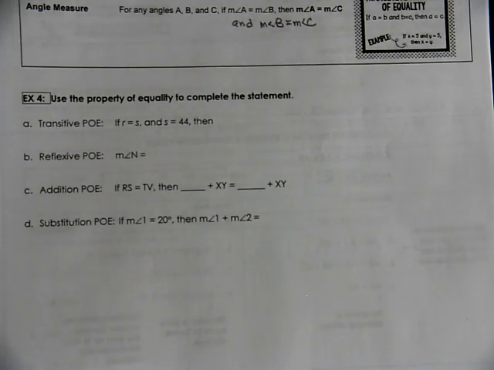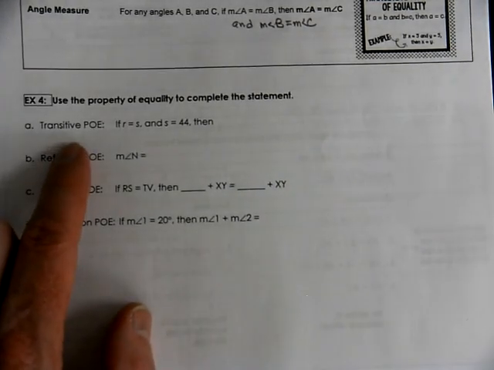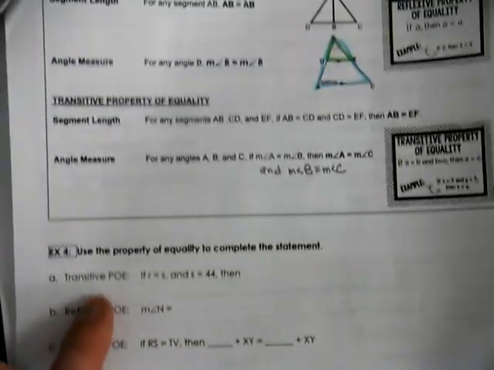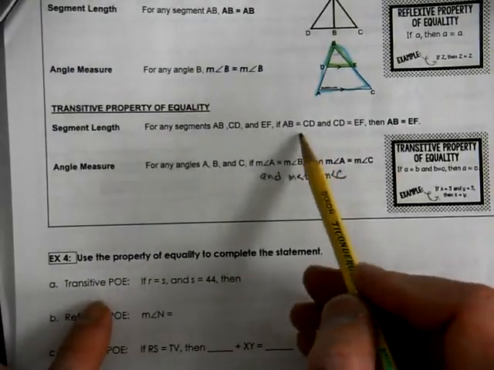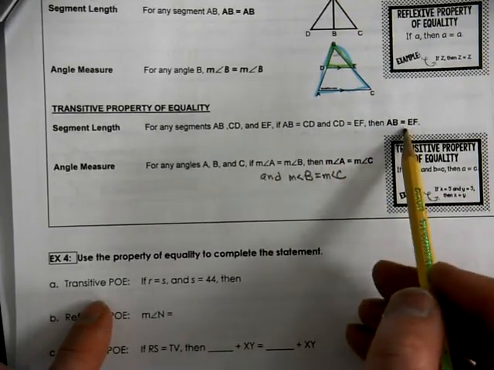All right, a couple examples. Ones that are like your homework and your test. Here we're going to use the transitive property. Remember, look up at your transitive property. Transitive property requires three parts. Two ifs and one then.